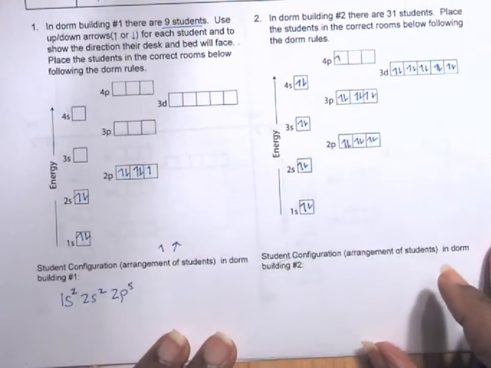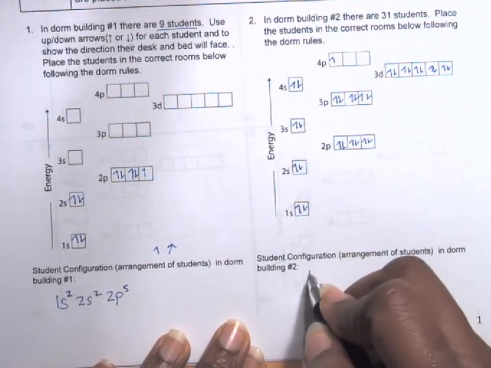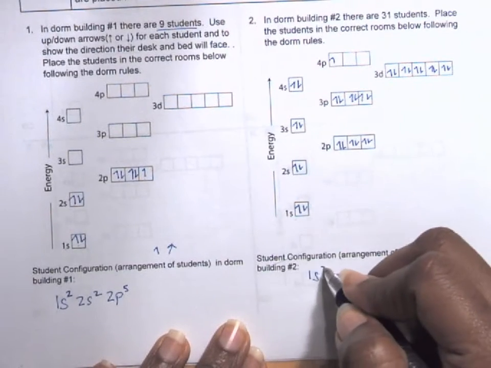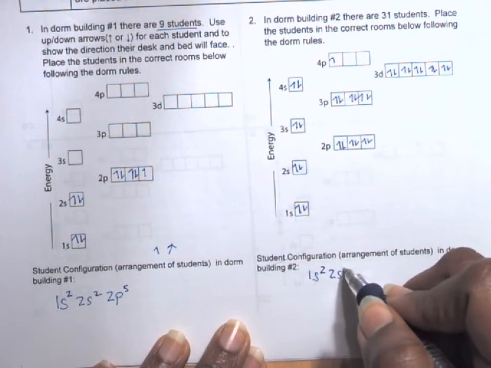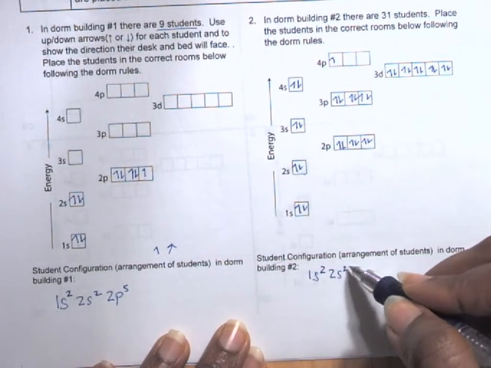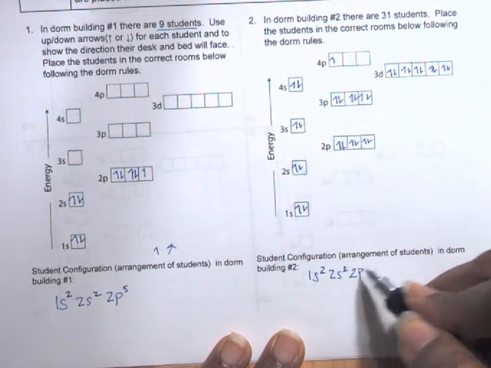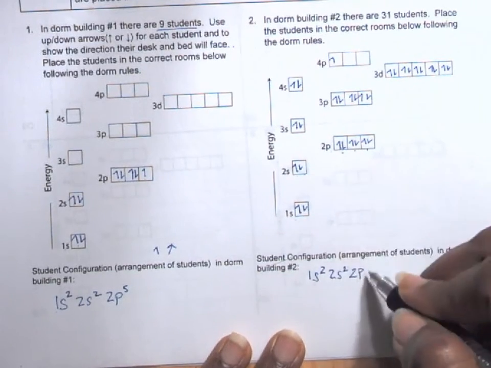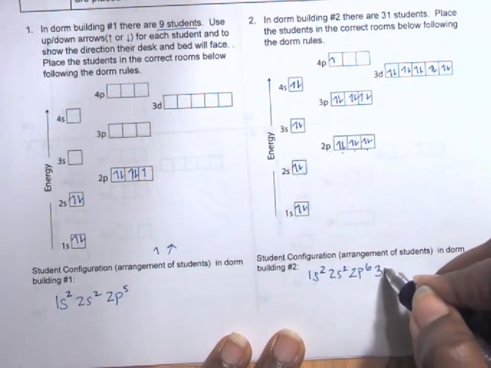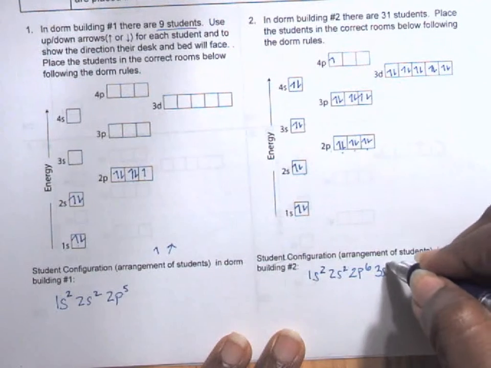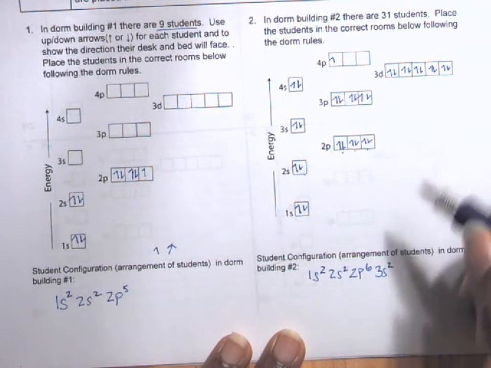All right, let's try it with the one where we had 31 students. Okay. So here we start with 1s. There are 2. And we go to 2s. And there are 2 electrons in there, so I write a superscript of 2. Now we're in the 2p. 2, 4, 6. Now it's the 3s. 2, right? So 3s2. Then 3p, 2, 4, 6.